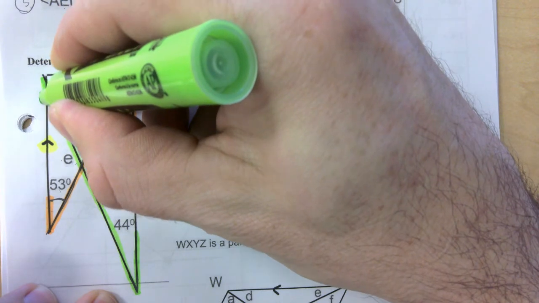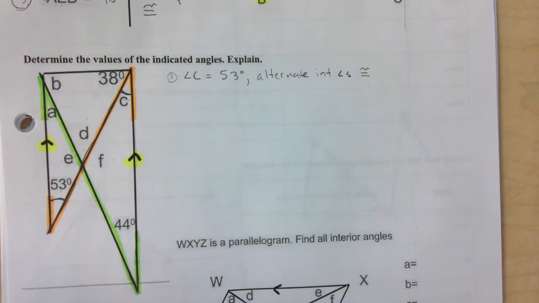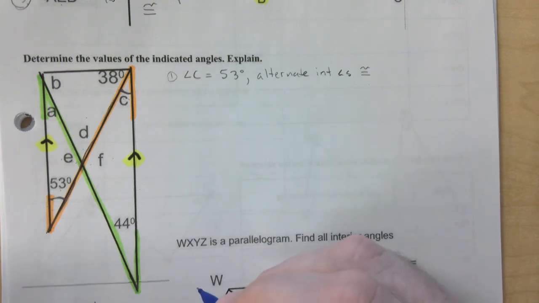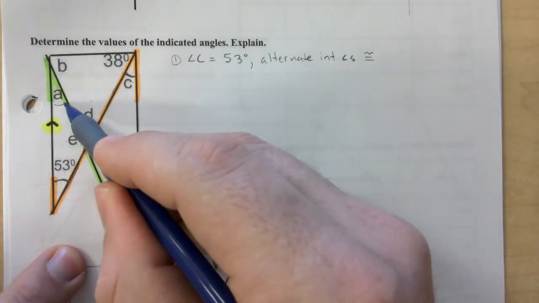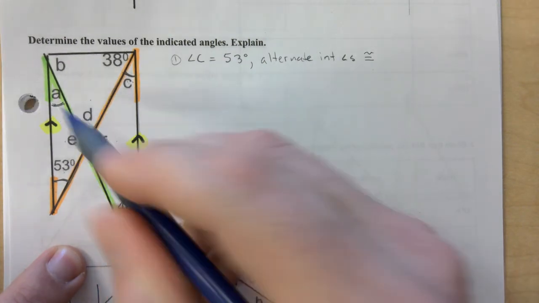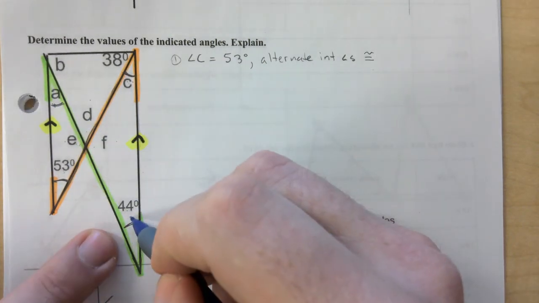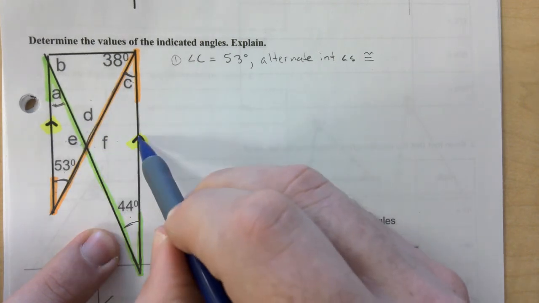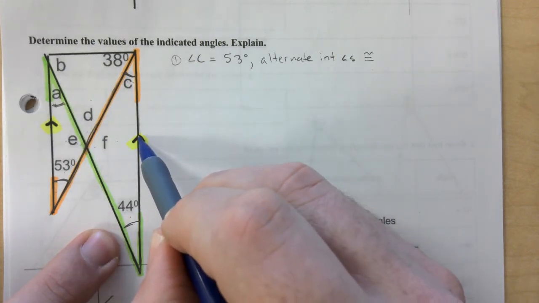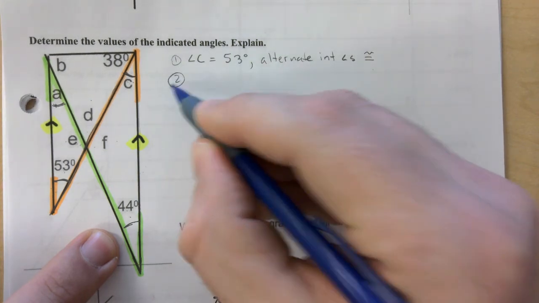Highlighters are probably going to be a lifesaver on this one. If you want to use highlighters, go for it. We know that this angle and this angle are also alternate interior. We know that we're jumping between parallel lines. We're allowed to do that. So that's the second angle I'm finding.